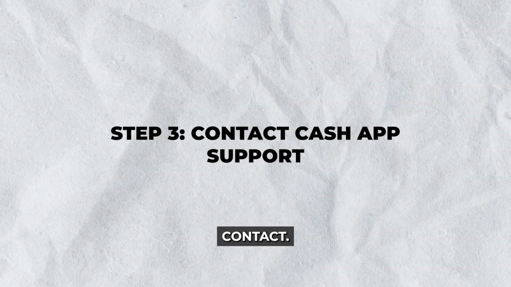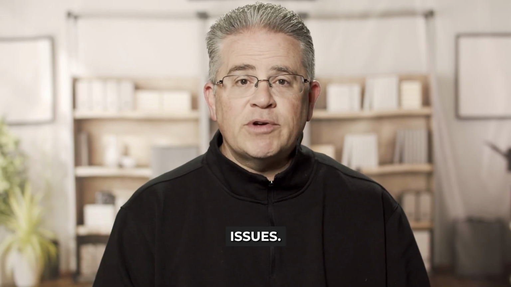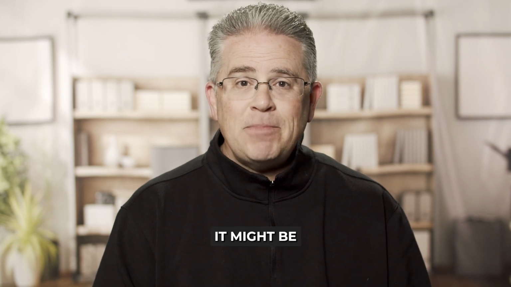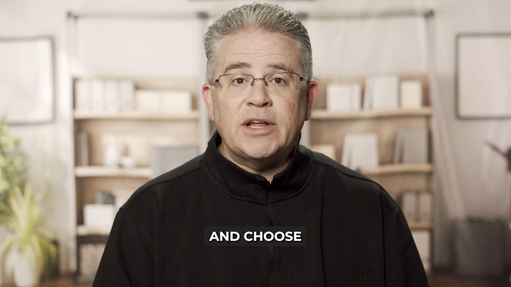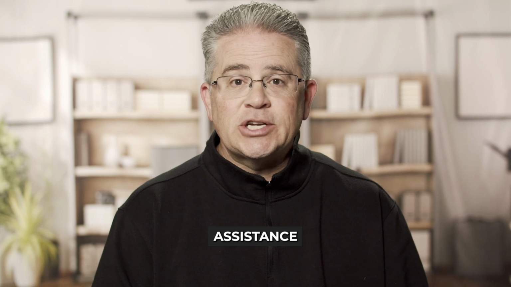Step 3. Contact Cash App support. Sometimes, even after verification, you may encounter issues. If you're still receiving the "You reached the request limit" message, it might be time to contact Cash App support. Tap the profile icon, scroll down, and choose Cash Support. From here, you can explain your issue and request assistance to resolve any unusual restrictions on your account.